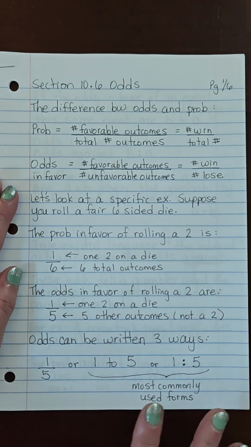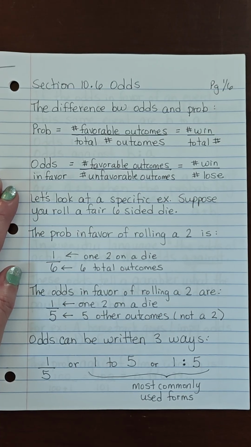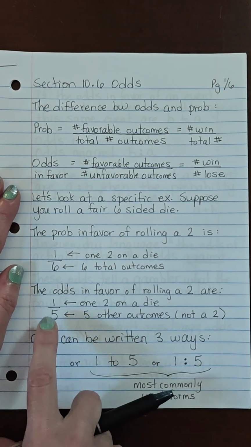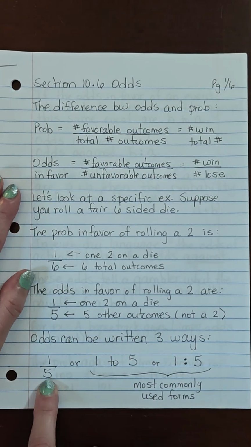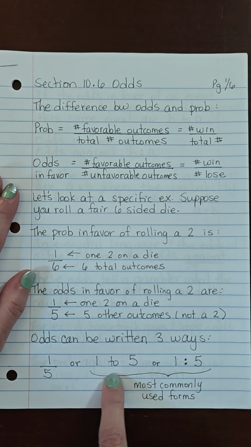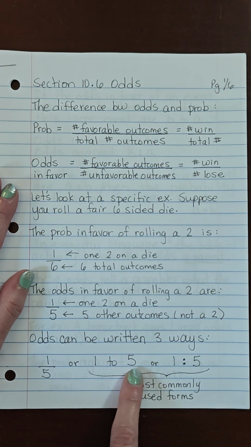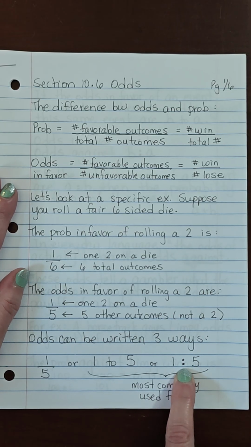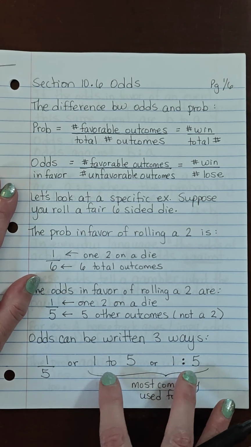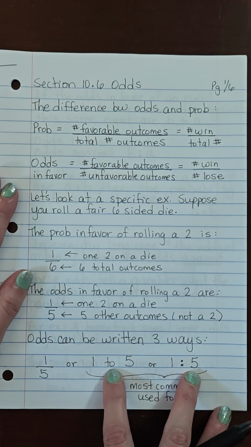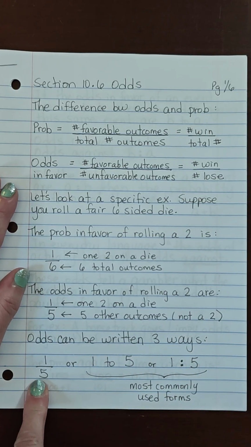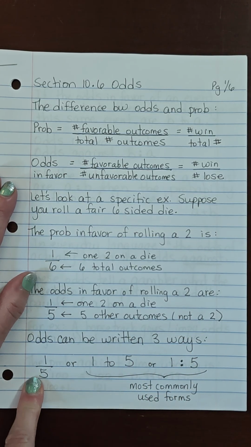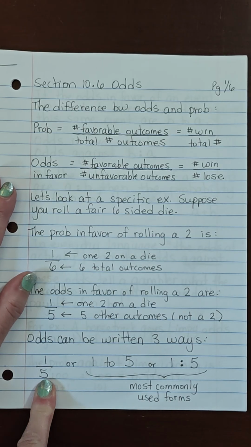Because the way it's spoken is different, we tend not to write odds as fractions. We tend to write them as something like 1 to 5, or we'll use a colon. These are the two more common ways that odds will be written, but just know that it does mean the same as this fraction. That's important because sometimes you can reduce the fraction.